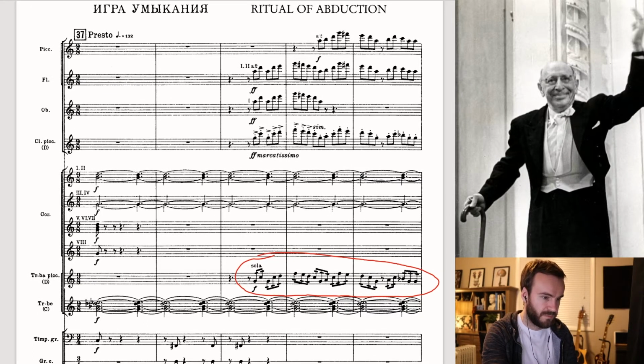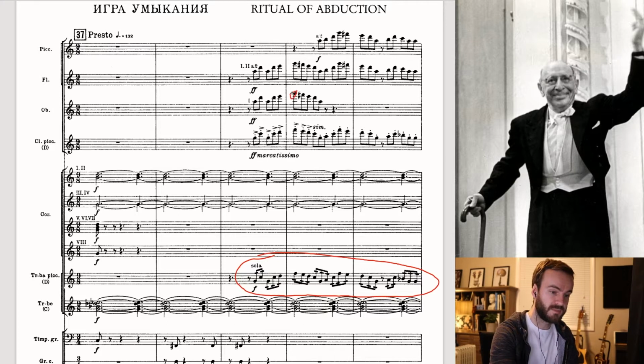I'm just going to quickly look at these winds. Flute, oboe, and clarinet in D are all playing the same pitch material. And then piccolo is added on a due, and that is added on at the moment that the oboe drops out. This oboe part is insanely high. This high G, by the way, that G is really high for the oboe to play. So all of this is the same.